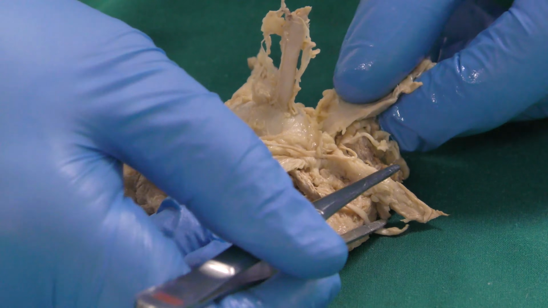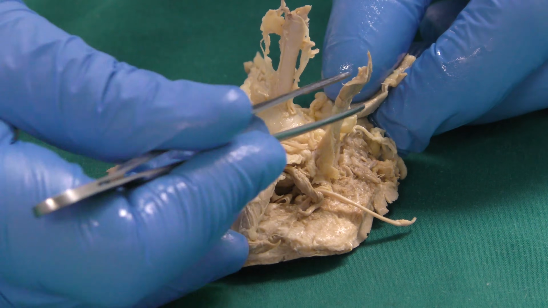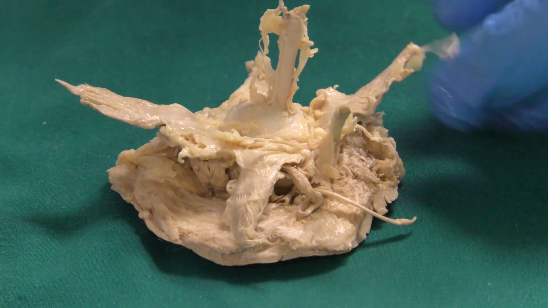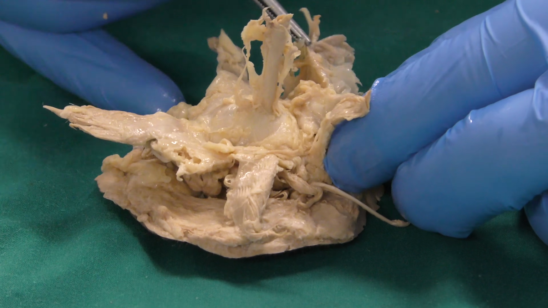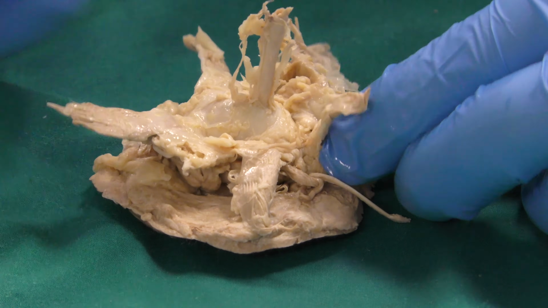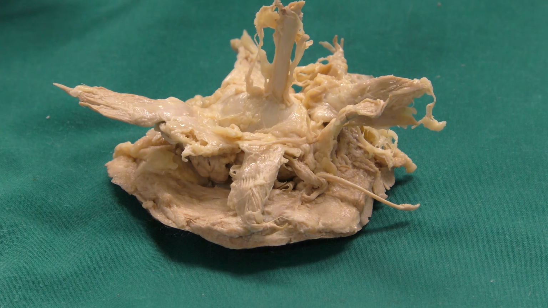And then if you look here, this structure that you see here, that is the superior oblique muscle. And if you look here, the structure that we see here is the inferior oblique muscle. So the superior oblique is supplied by trochlearis.